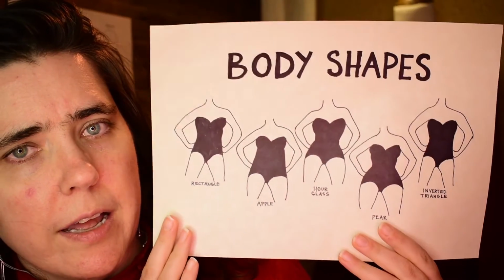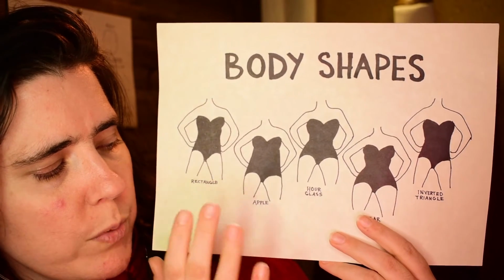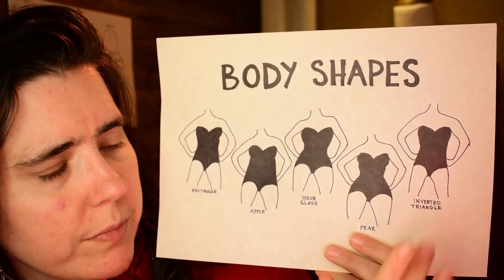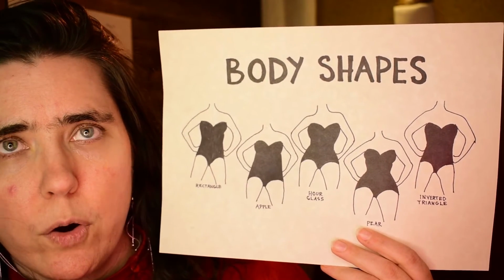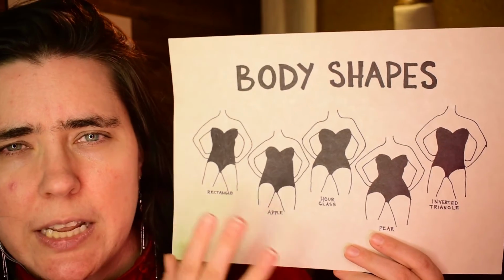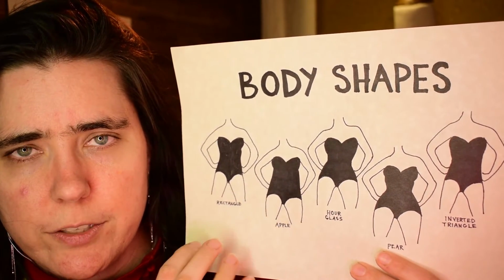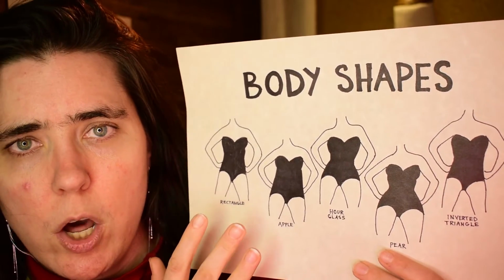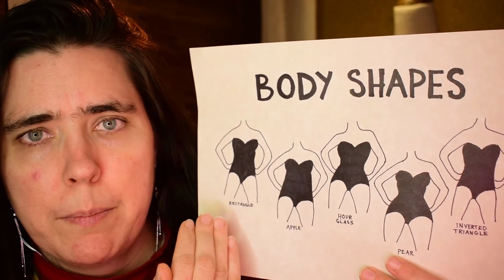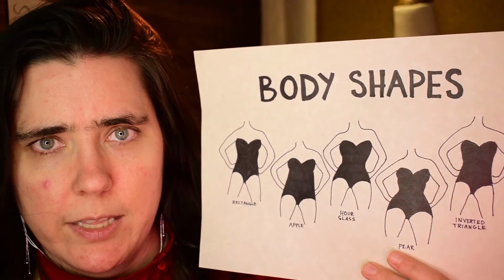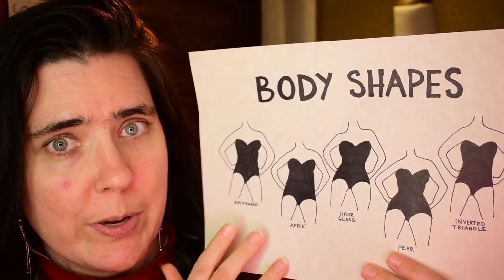These are the 5 body shapes. We have the rectangle, apple, hourglass, pear, and inverted triangle. There are more detailed versions of this, but to start off with, I just like to get a feel for them. The differences between each of these shapes are purely based on the ratio between the bust or shoulders, the waist, and the hip measurements. So to figure out what you are, I'll just need to use my handy dandy measuring tape. I'm just going to start off with the bust measurement.